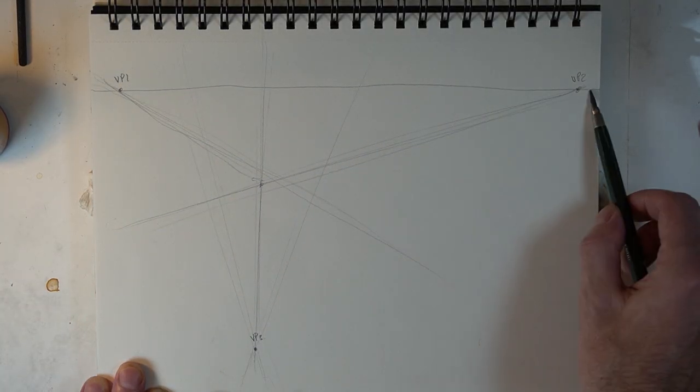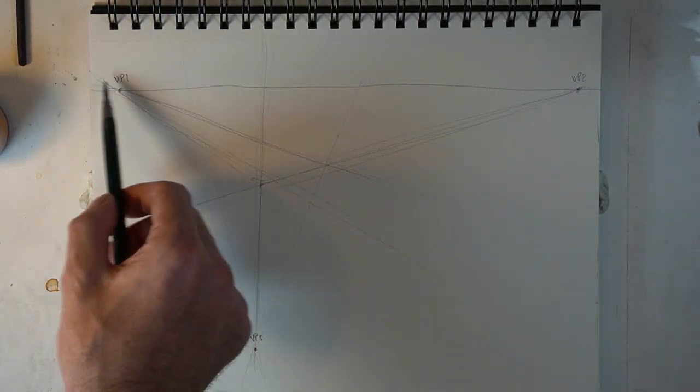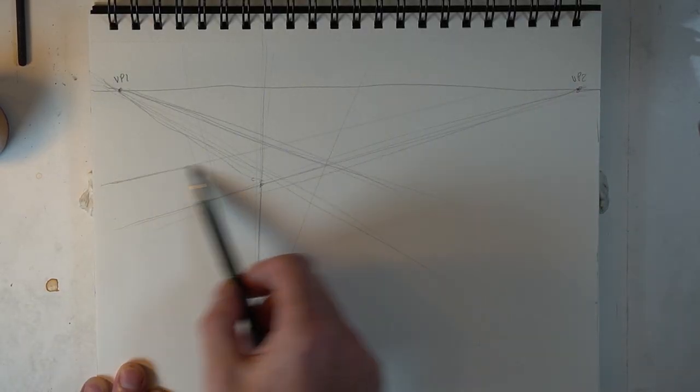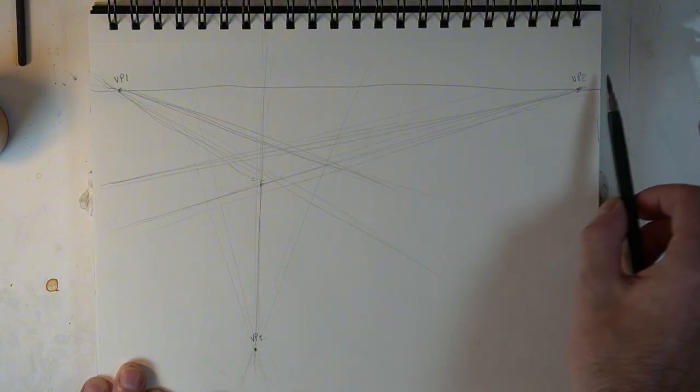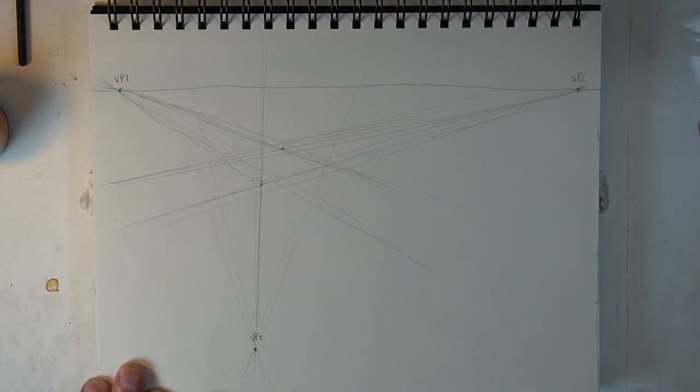From your VP2, make another line at the back for the back of the building. Same thing with your VP1, like that. Then you have the point of the back of your building.